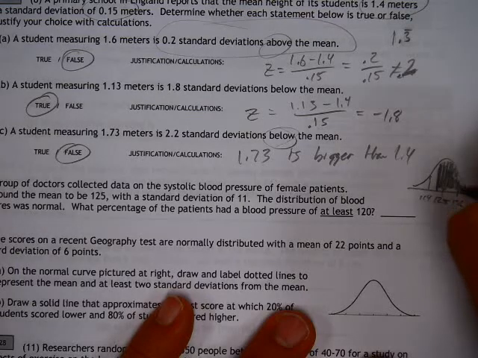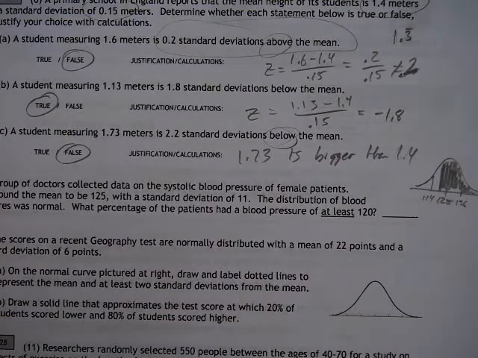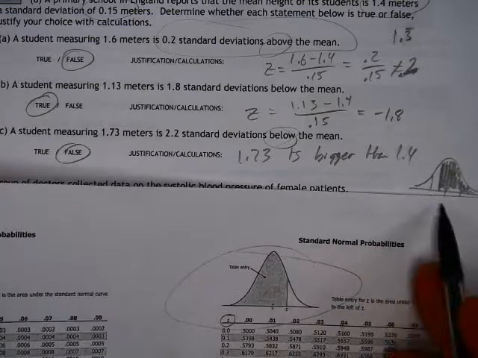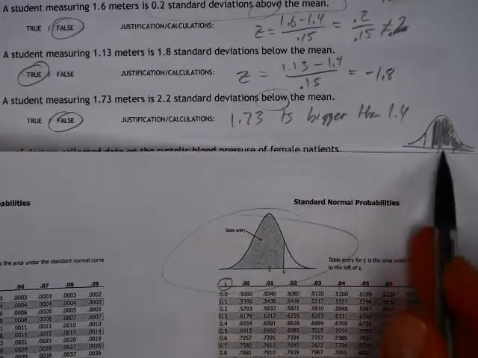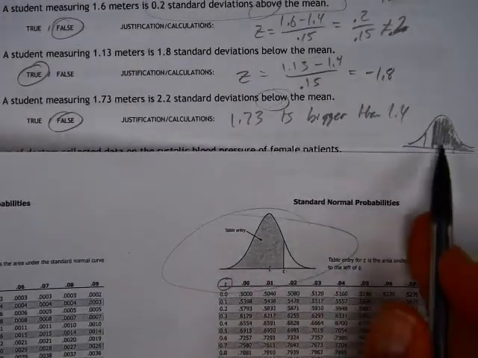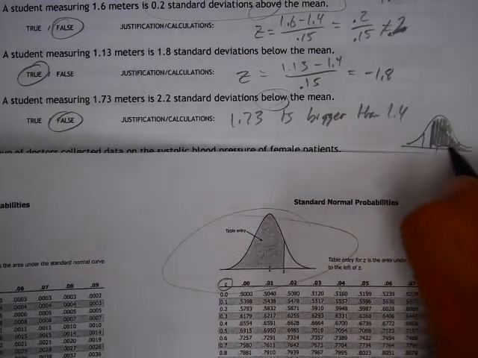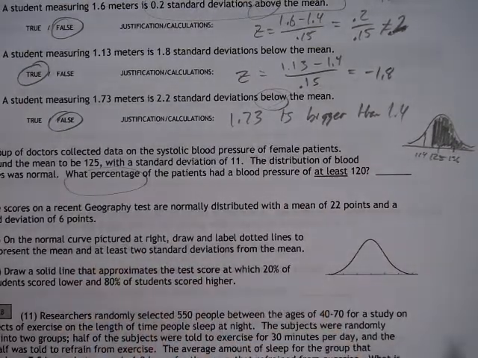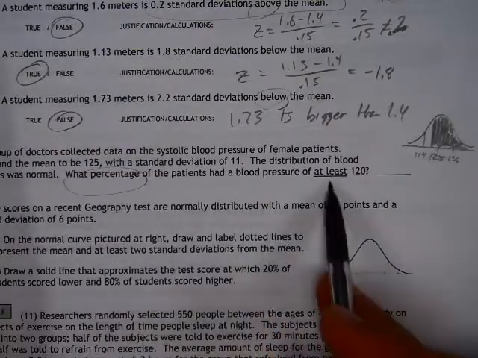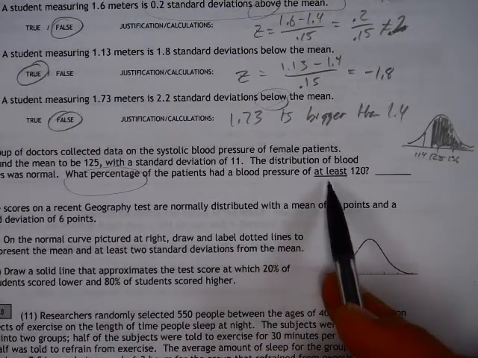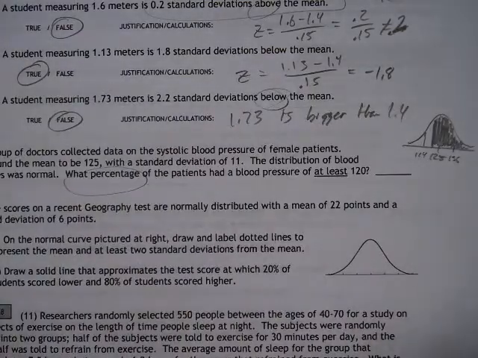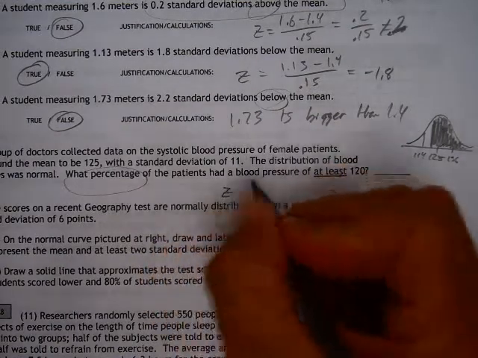Now, I just got to tell you, the more I can tell you, the better. These pictures look different, not only because this one's drawn better than this, but this one's shaded to the left, and this one here is shaded to the right. If you use the table, and anytime you're asked about percentages, you're going to use the table, you're going to get an answer that is less than. This is asking for more than, or at least. So be aware of that. This table here is called a z-table. To use the z-table, you need to calculate a z-score. So let's do that first.